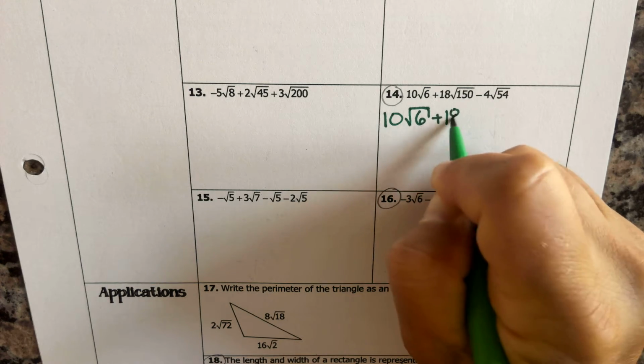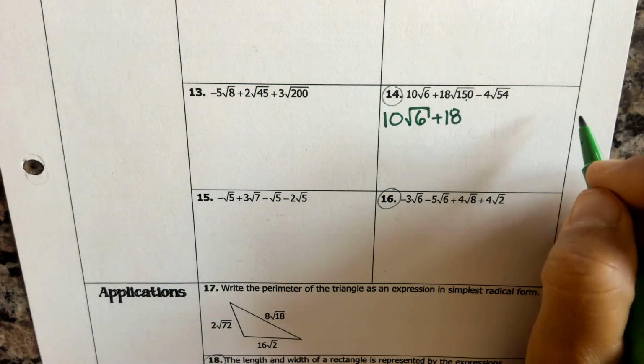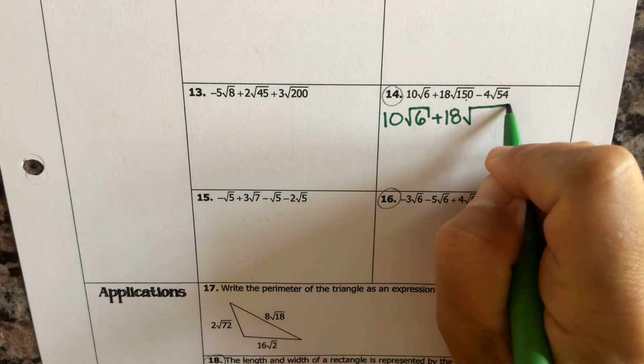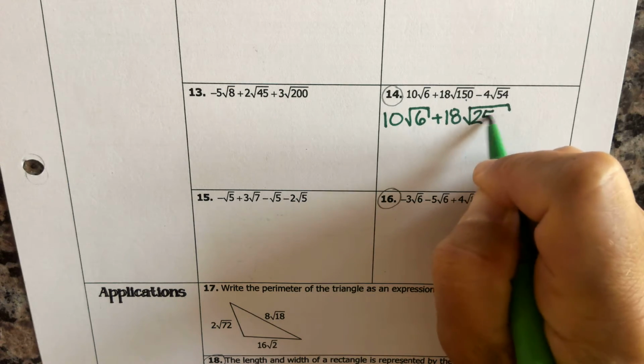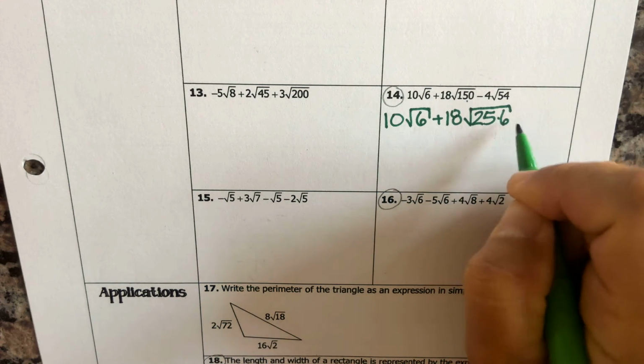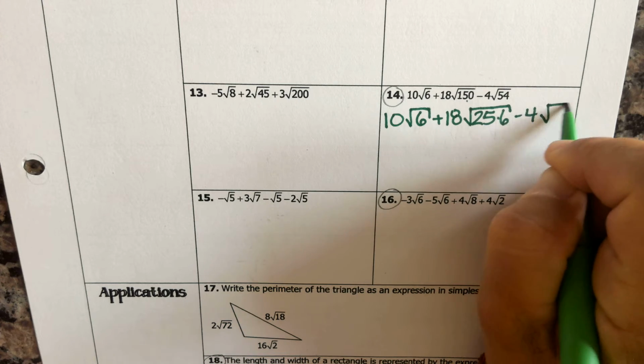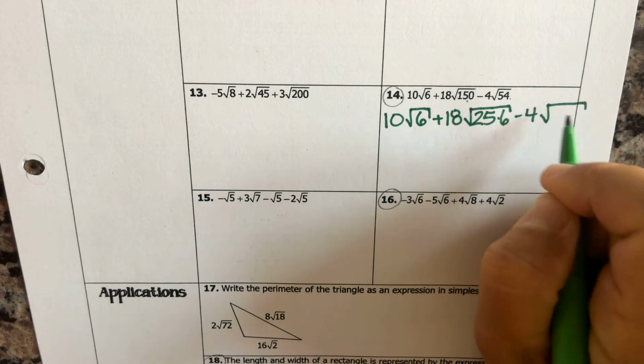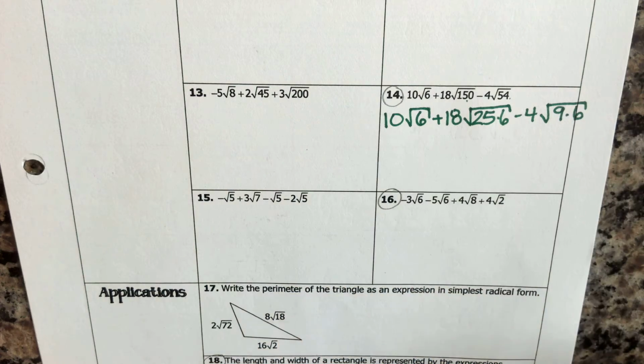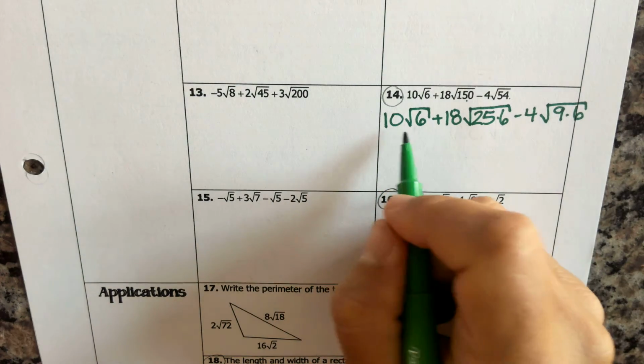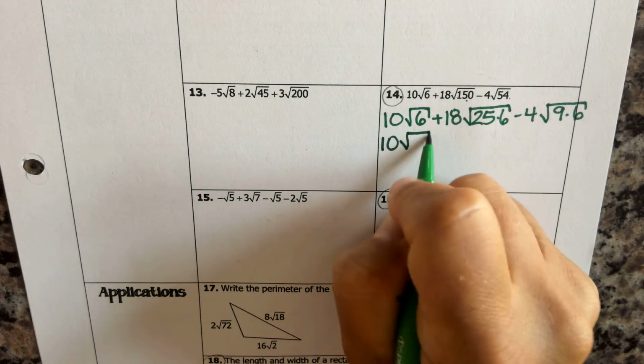plus 18, and now I'm trying to think of what numbers multiply to 150. I know 25 times 6 is 150. So I've got that, and then minus 4, and then I know 9 times 6 is 54. Okay, so now we're just simplifying. So I can't do anything here. I'm just going to rewrite it so it's all on the same line.